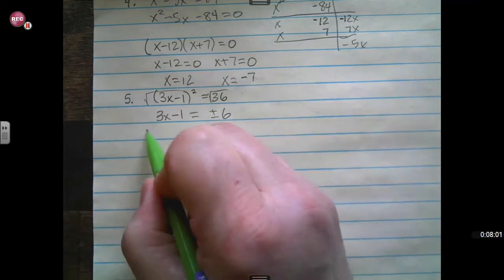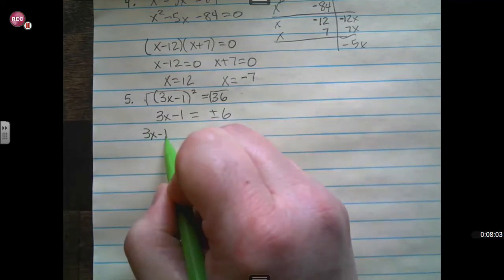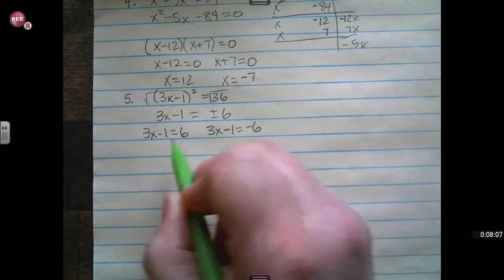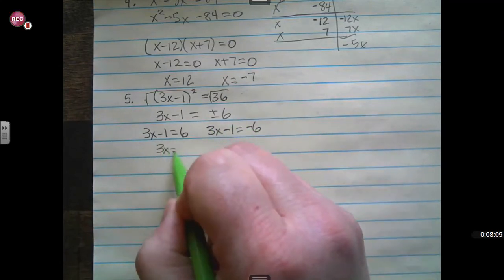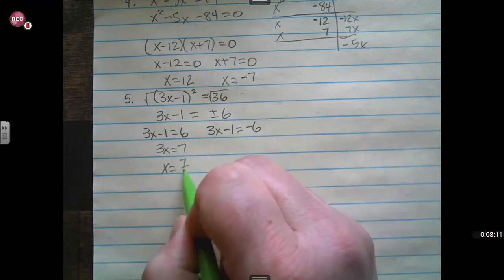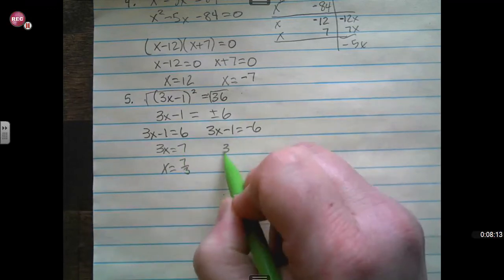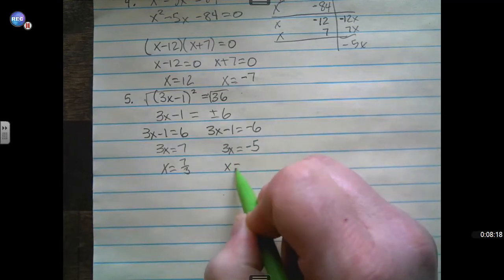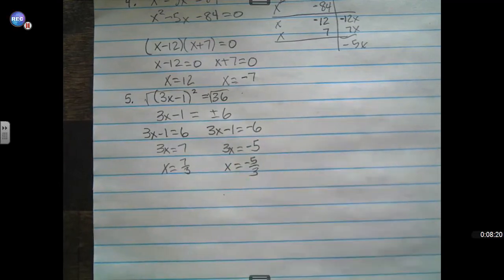So I can do 3x minus 1 equals 6, or 3x minus 1 equals negative 6. 3x equals 7, x is 7/3. 3x equals negative 5, x is negative 5/3.